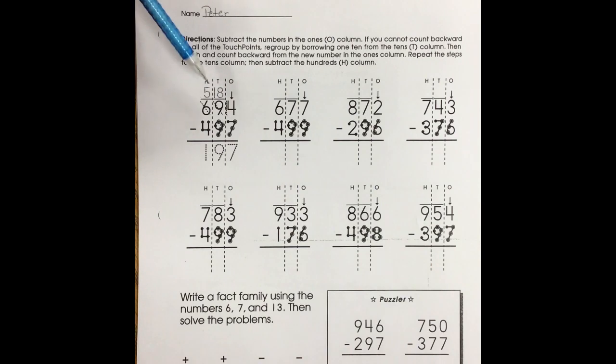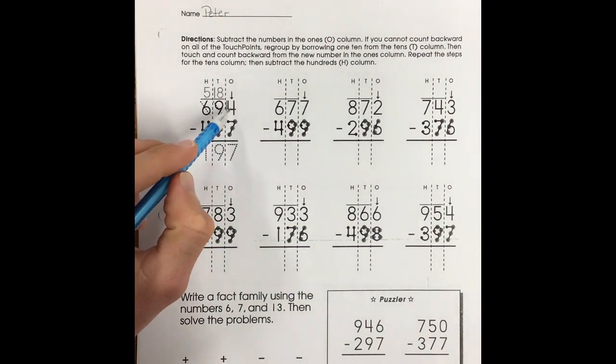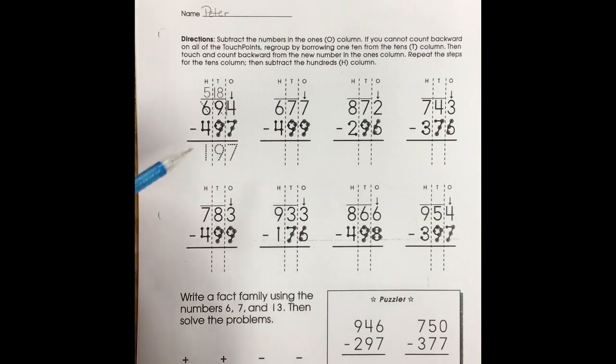Let's work through the example together. 694 minus 497. To subtract 7 from 4, let's count backwards, starting at 4 using touch points. Remember, a dot with a circle around it means we count it twice. 4, 3, 2, 1, 0.